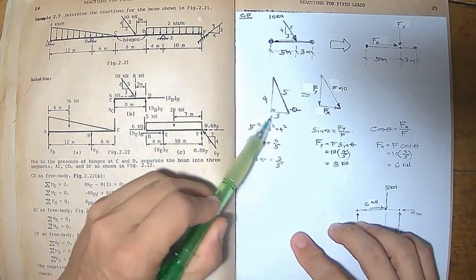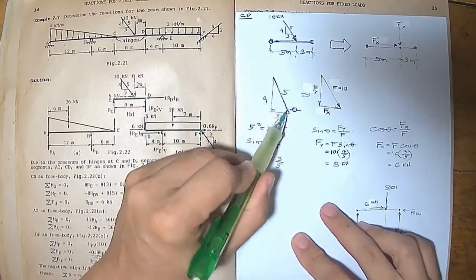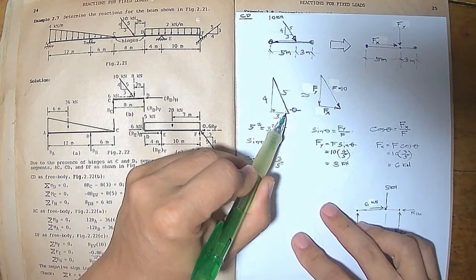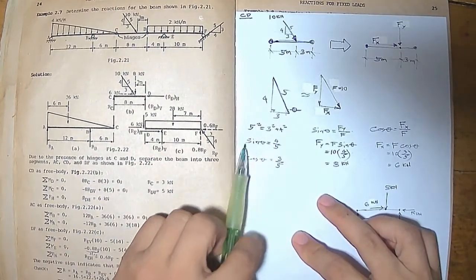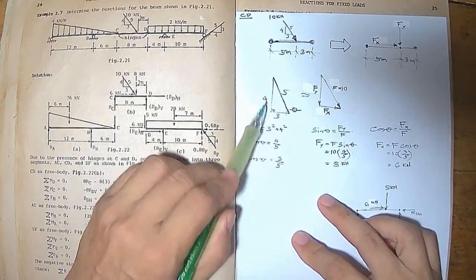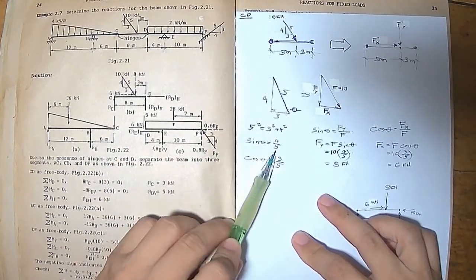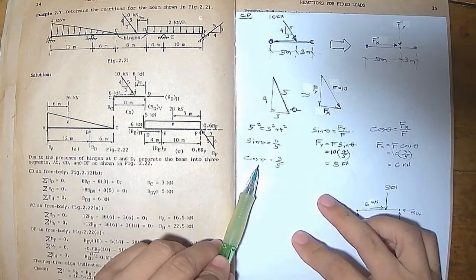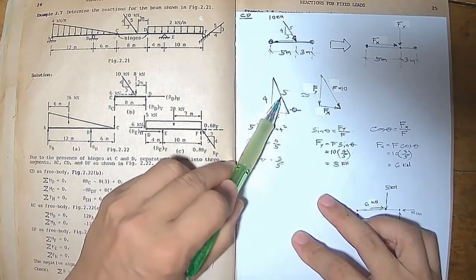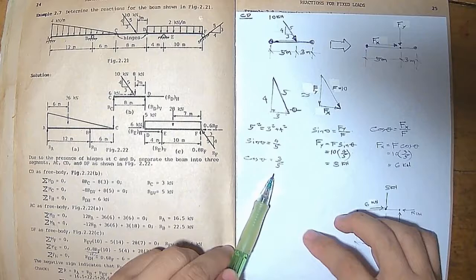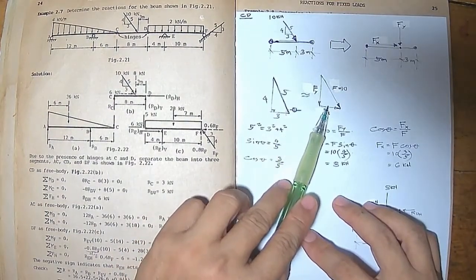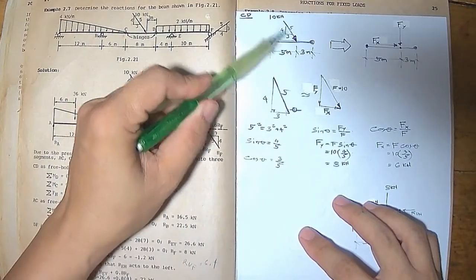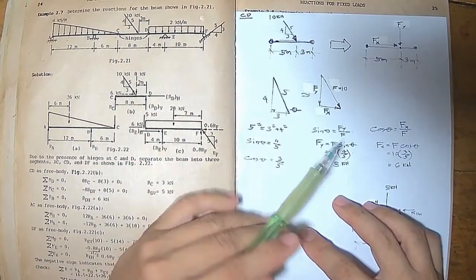So, ito yung 3, 4, 5 triangle and then meron tayong angle dito na theta. So, by trigonometry, sine of theta is equal to 4 all over hypotenuse, 4, 5. Then cosine theta is equal to adjacent all over hypotenuse, which is 3, 5. Now, this is equivalent to the force triangle with 10 kilonewton as its hypotenuse.